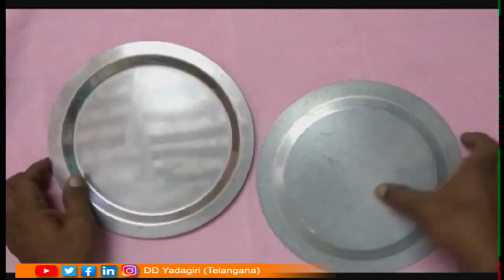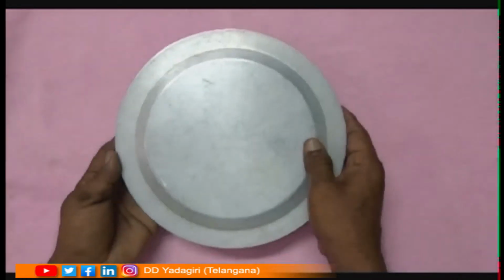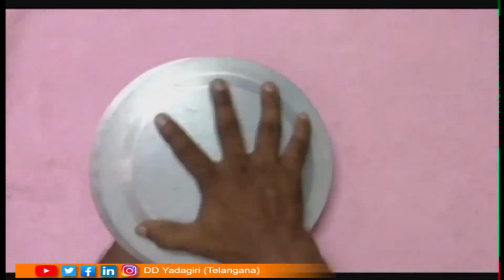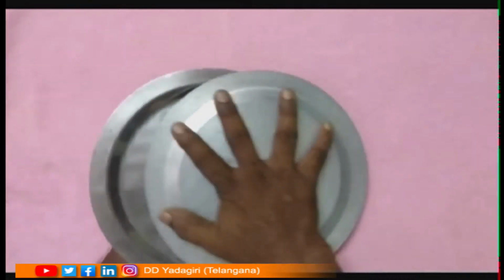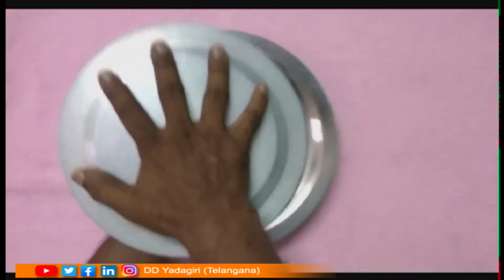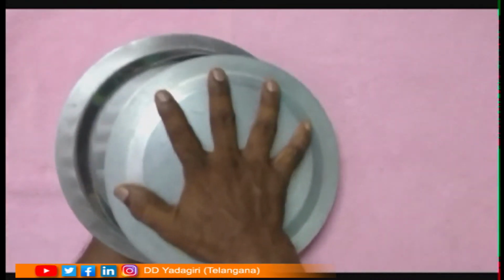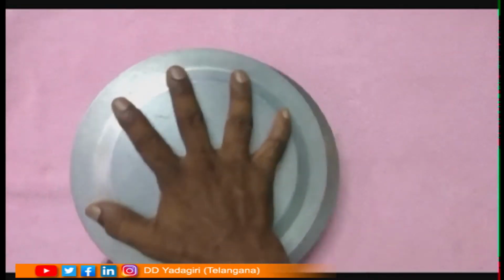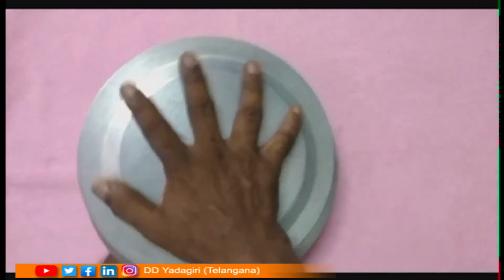Let us do this activity with simple two lids. Take two lids and try to rotate the first lid over the second lid. Try to rotate. Are you able to rotate it properly?